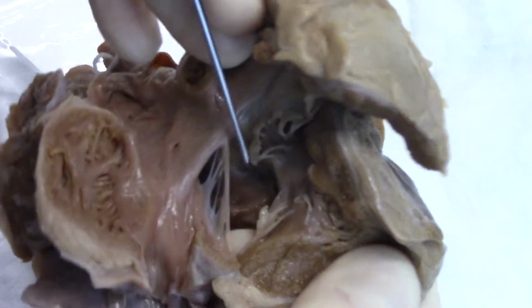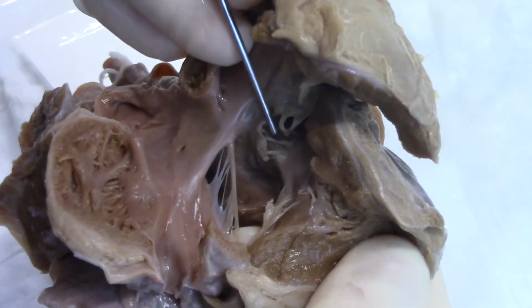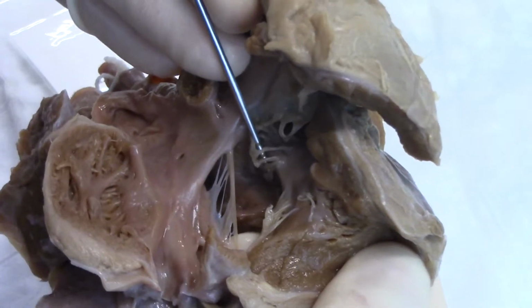So both this and the prior heart with the prior atrioventricular septal defect, both having attachments of the superior bridging leaflet to the crest of the ventricular septum, would be classified as Rastelli type A.